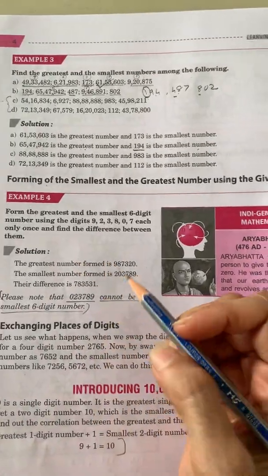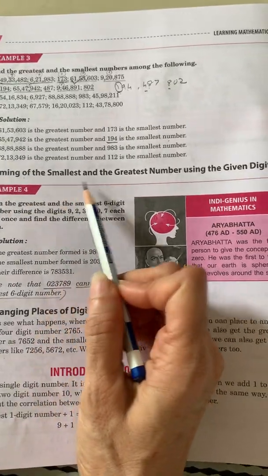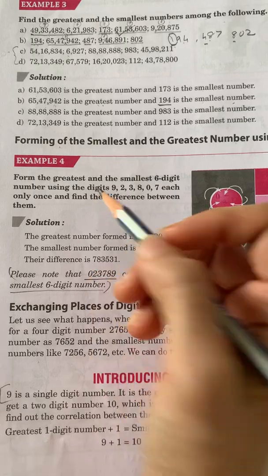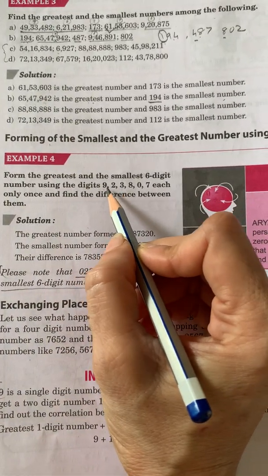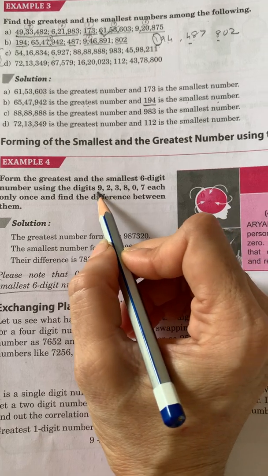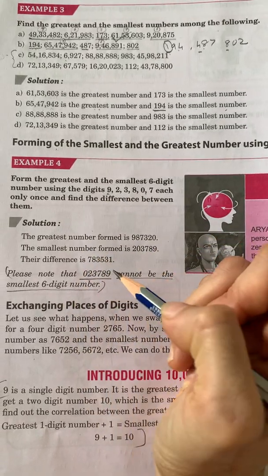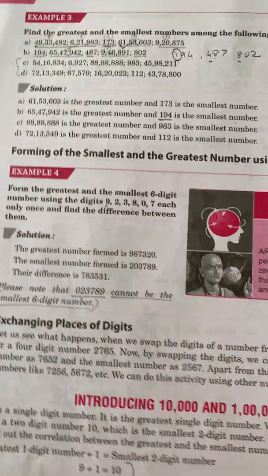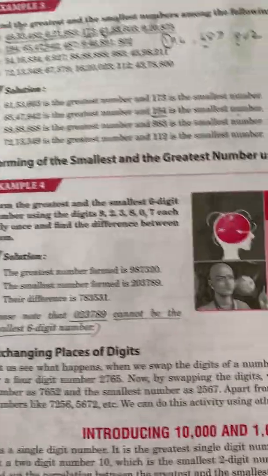Now the next step will be forming the smallest and greatest number using the digits. Here I have given some digits, so they have given 6 digits and you have to find the greatest and the smallest number. So how to do that?